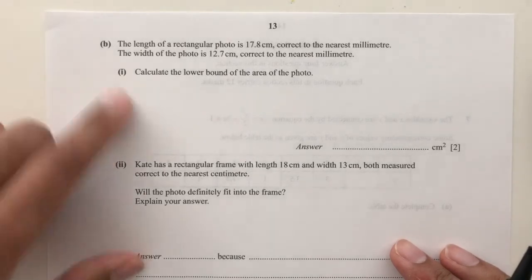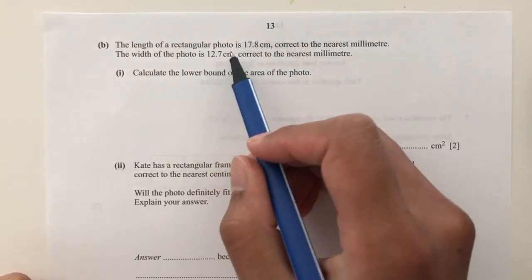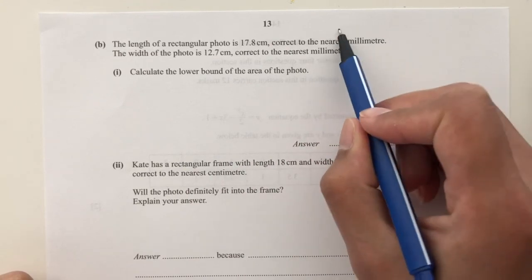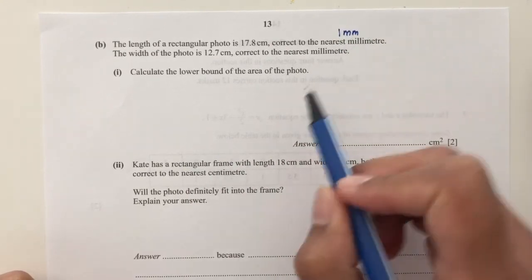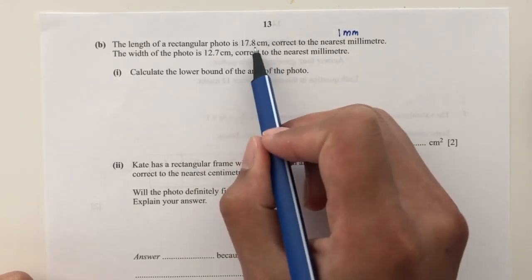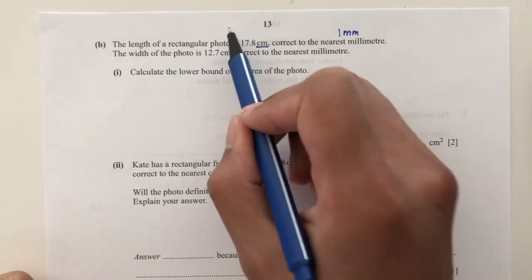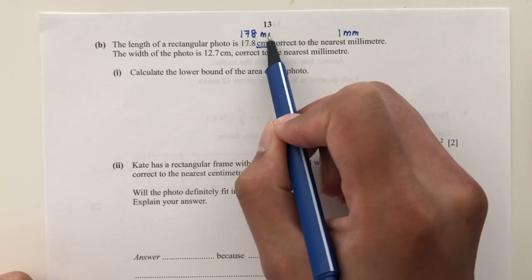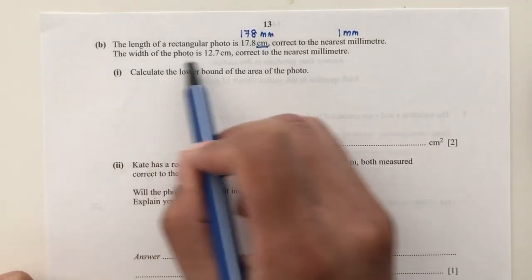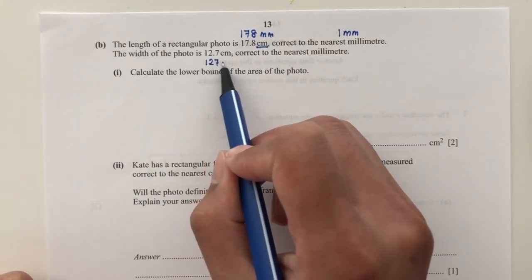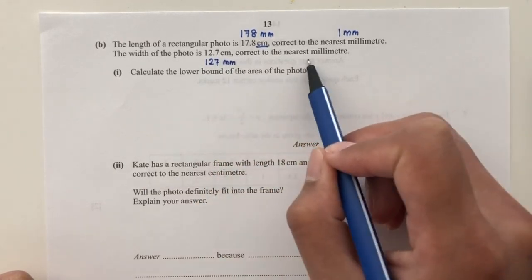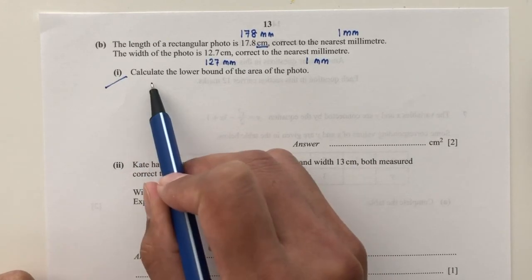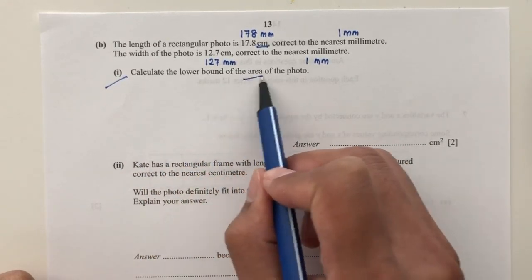Now part B, the length of a rectangular photo is 17.8, correct to the nearest millimeter, which is 1 mm. So if you want to convert this from centimeters to millimeters, you have to multiply by 10. This will be 178 mm. Now the width is 127 mm, correct to the nearest millimeter. So part 1, calculate the lower bound of the area of the photo.